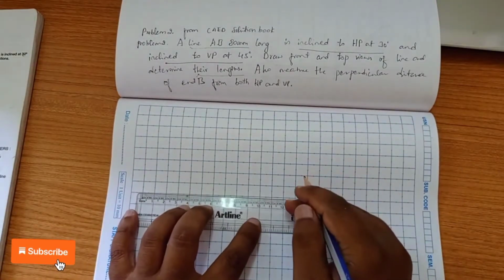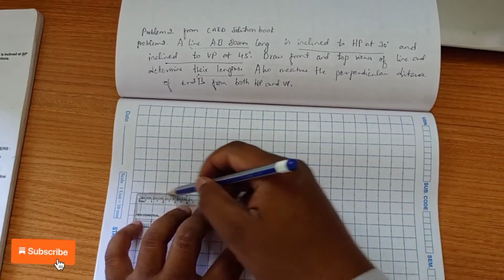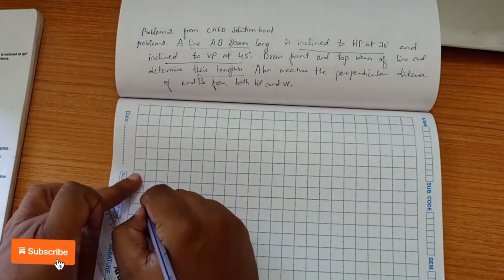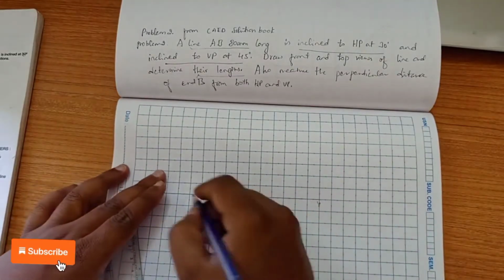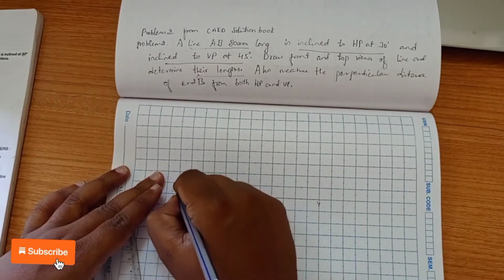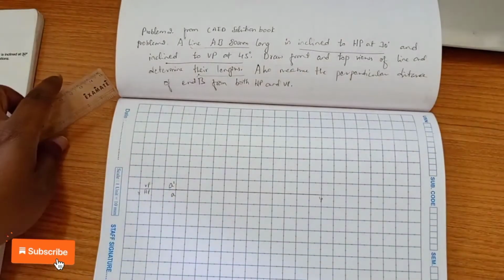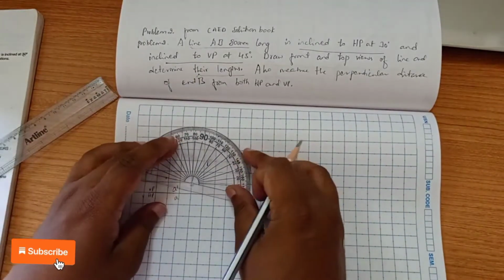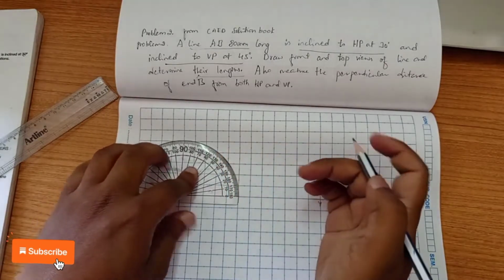First I am going to draw an XY line here. Any one reference point I will take here. This is A dash and A. They have not given any end of the line distance, so no need to draw the locus; the locus line is there on the XY line.